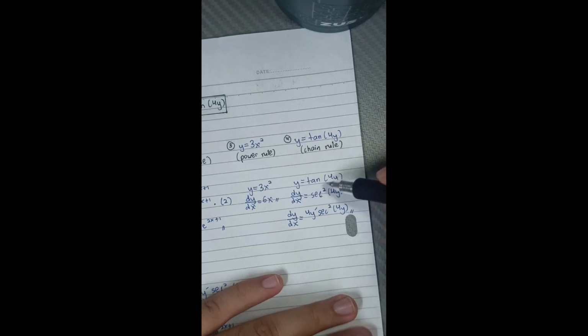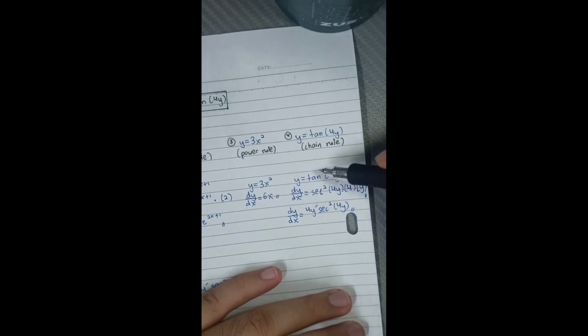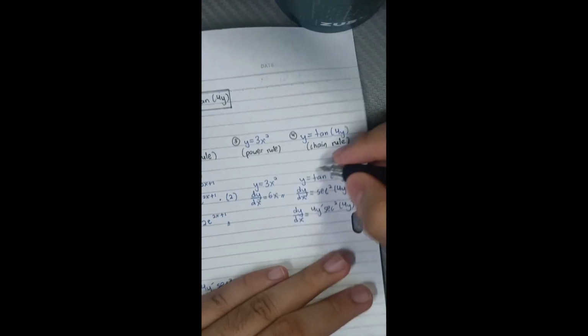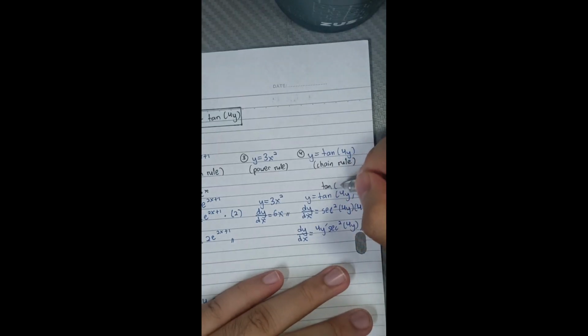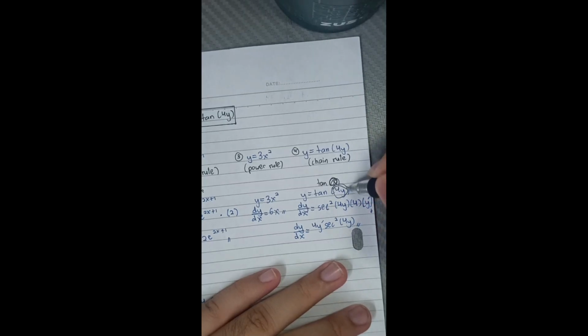And lastly, y equals tan 4y, we'll be using the chain rule. That is y equals tan 4y. So when we differentiate the tangent, we will get secant squared and write back the x. So the general form is usually like this. So we get sec squared 4y, but for this question it will be y. And when we differentiate it, we're not done yet. Next we need to differentiate the x, but for this question it will be 4y.